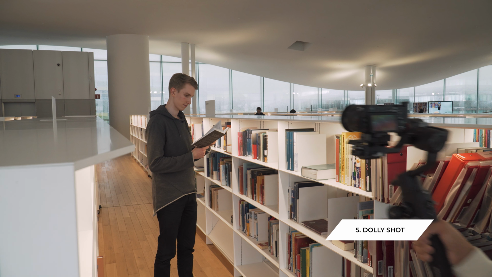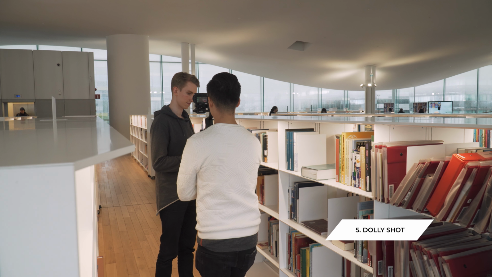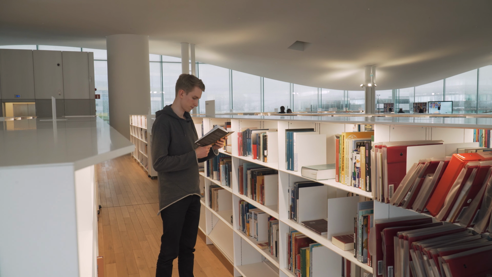The fifth gimbal movement is the famous Dolly In or Dolly Out shot, where you basically just move towards the subject or away from the subject.